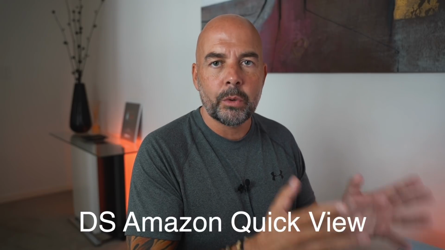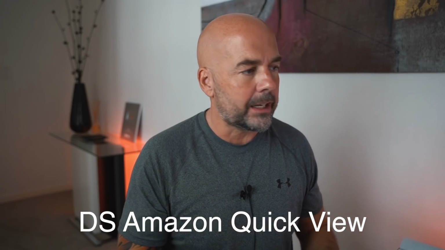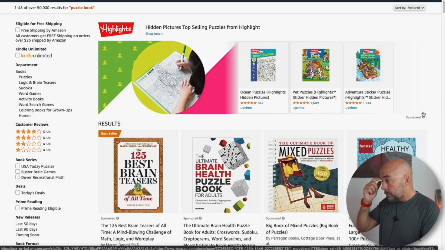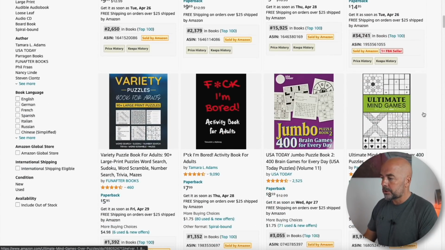And I'm also going to be looking at the best sellers ranks to see how well these books are selling. Now, I do have a free plugin installed called DS Amazon Quick View, which means I can see the best sellers ranks of these books without having to click on each one. Also, a quick benefit of the process that I'm going to show you is that it's completely free. We're going to be doing all of this research in Amazon itself. So what I do is just scroll down and have a look at the types of books that are appearing.